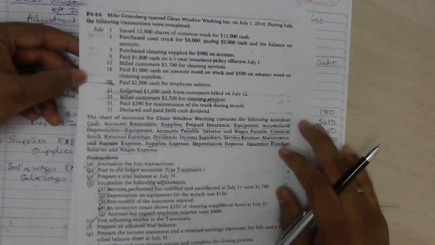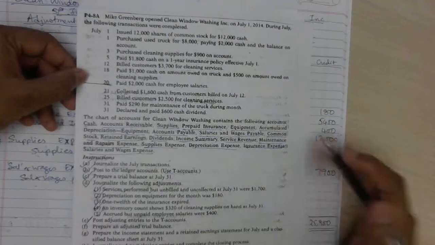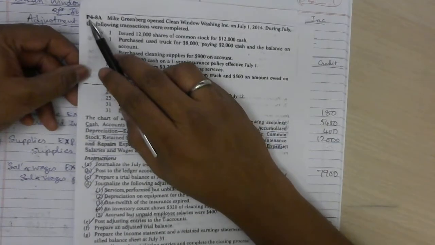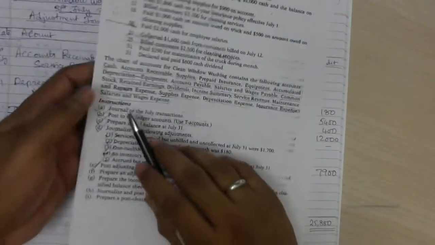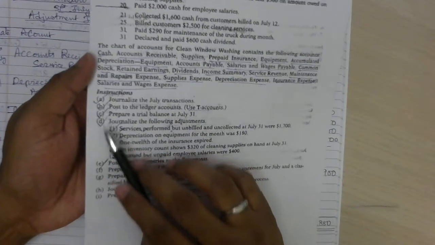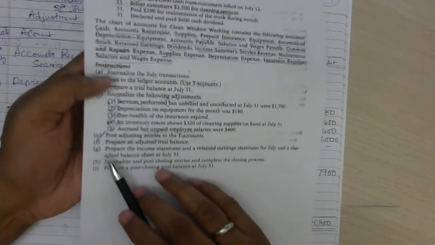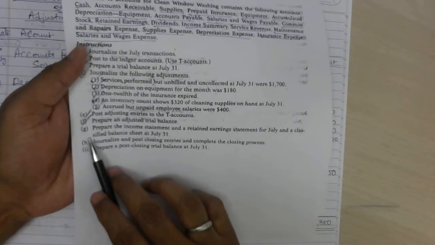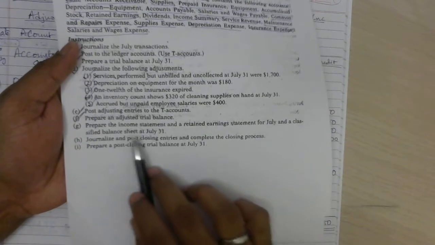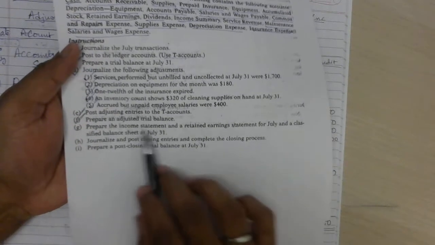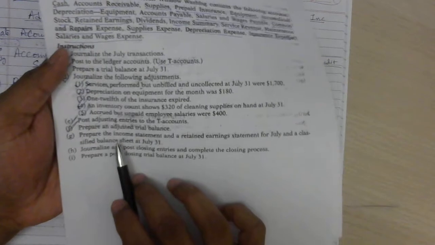For those of you who are directly coming to this video, I am making a series of videos in the form of a playlist, and in this part I am solving this P4-4-8A. We finished A, B, C, D, and E, and even F, preparing an adjusted trial balance. Now, part G: preparing the income statement and retained earnings statement for July, and a classified balance sheet at July 31st. This G part is what we are now trying to solve.